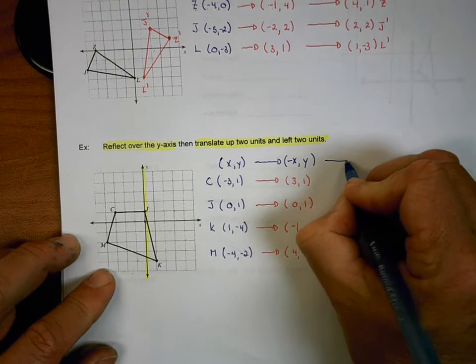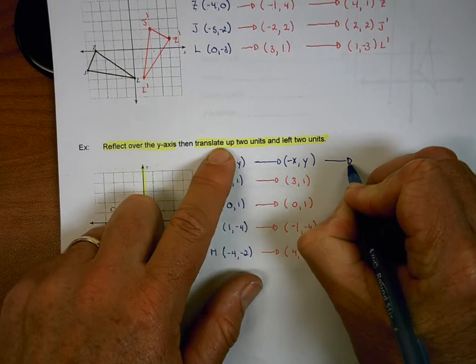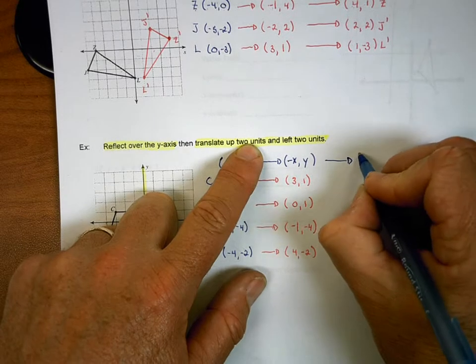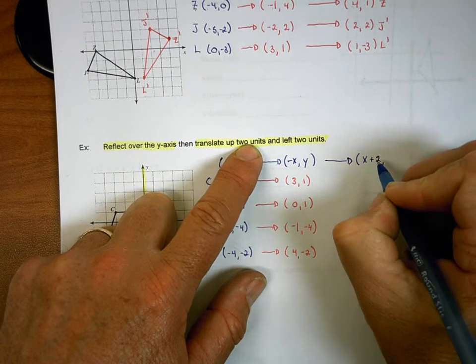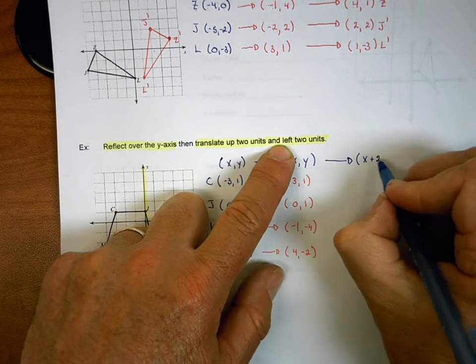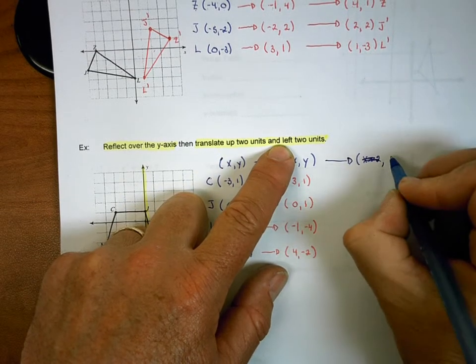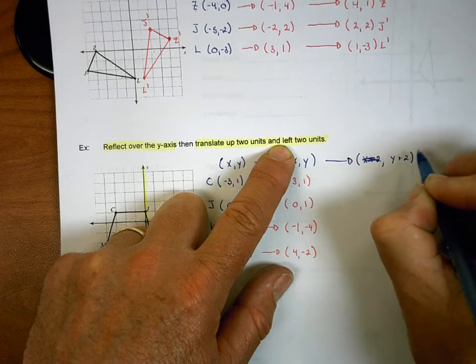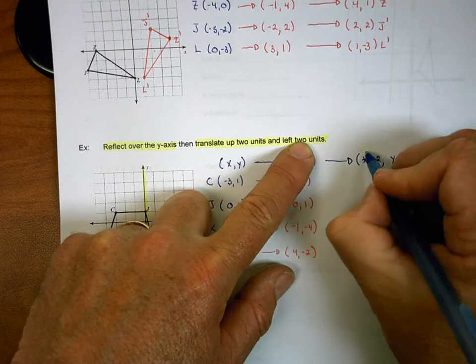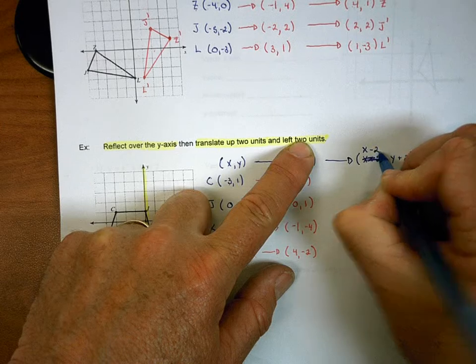Okay, now I'm going to make another movement. What's my other movement? I'm going to translate up 2 units. So that means I'm going to add 2 to the x. Okay, and then I'm going to go left. Whoops, I'm sorry. I'm going to go up 2 units, so that means I'm going to add 2 units to the y, and then I'm going to go left 2 units, so that means I'm going to subtract 2 units from the x.